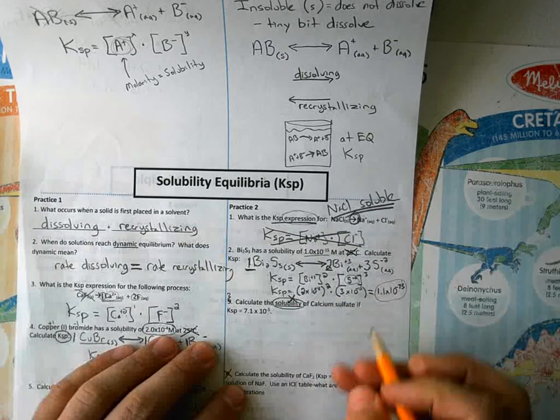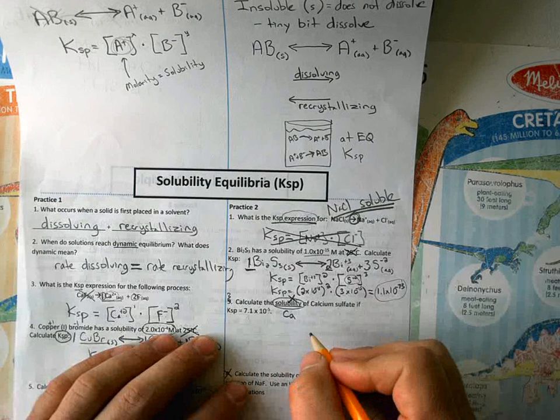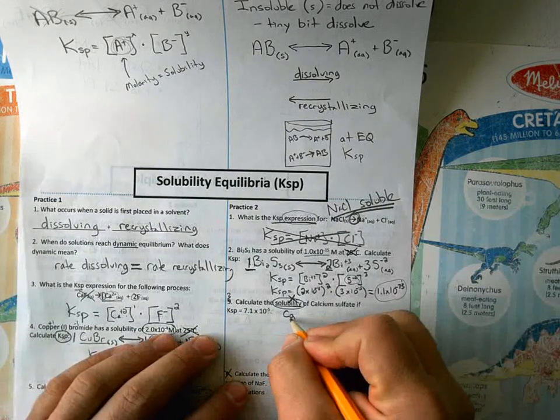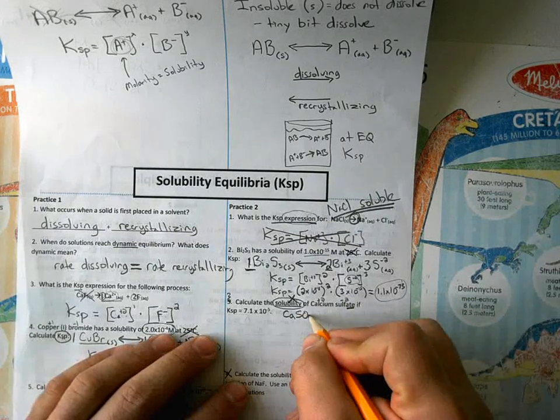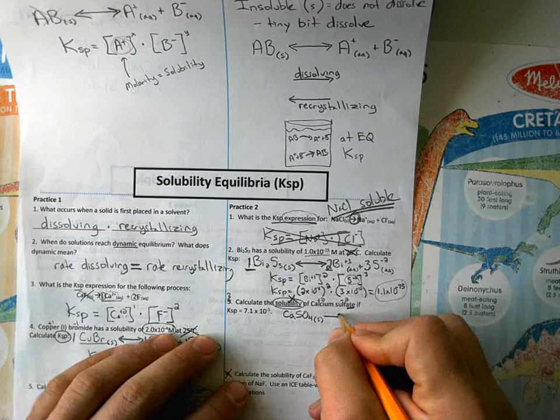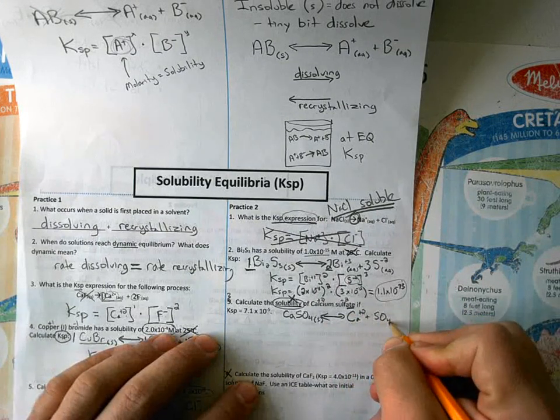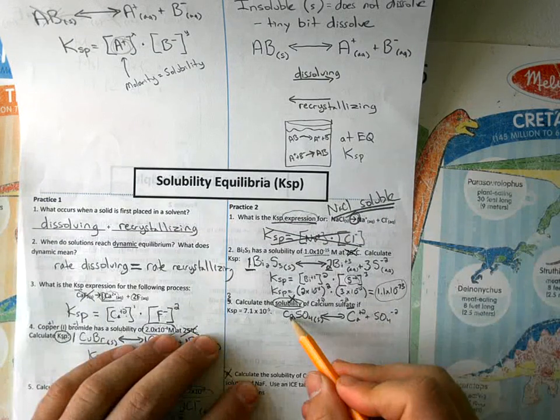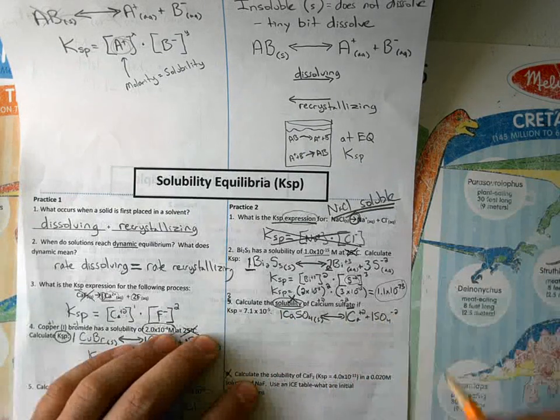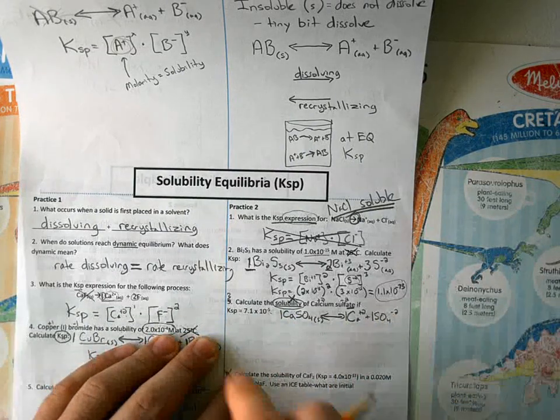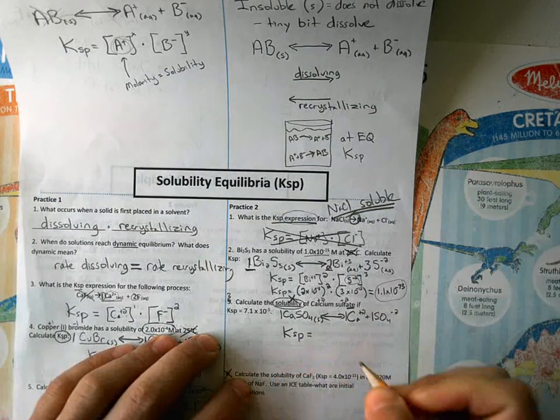That means we're solving for x of calcium sulfate if the KSP is 7.1 times 10 to the negative 5th. Calcium sulfate, calcium is a +2. Sulfate's a -2. Sulfate is SO4. This would be a solid. That means I get Ca +2 and SO4 -2. Now notice that it's important to get this formula right because now we see there is a 1 to 1 to 1 ratio.